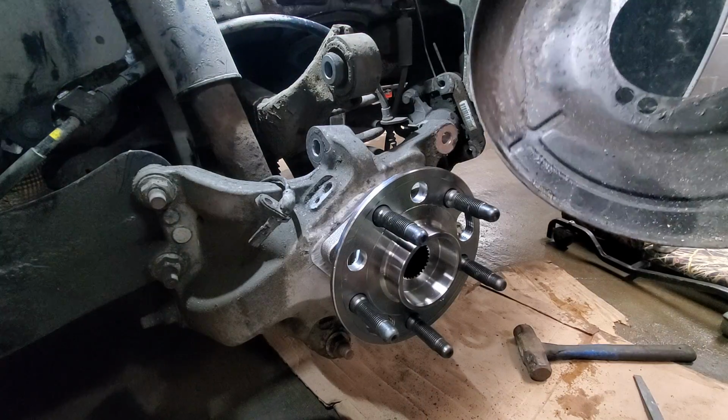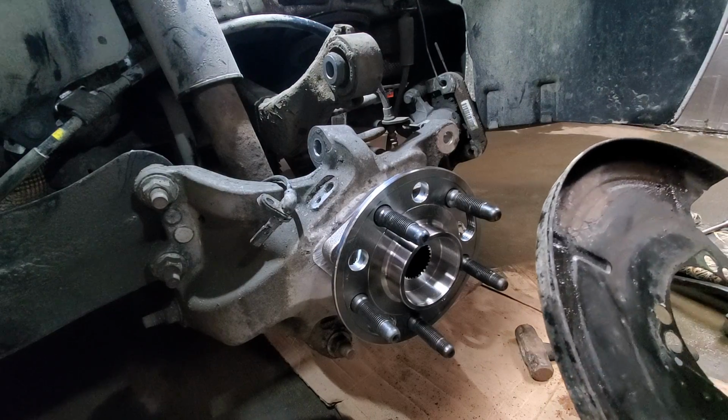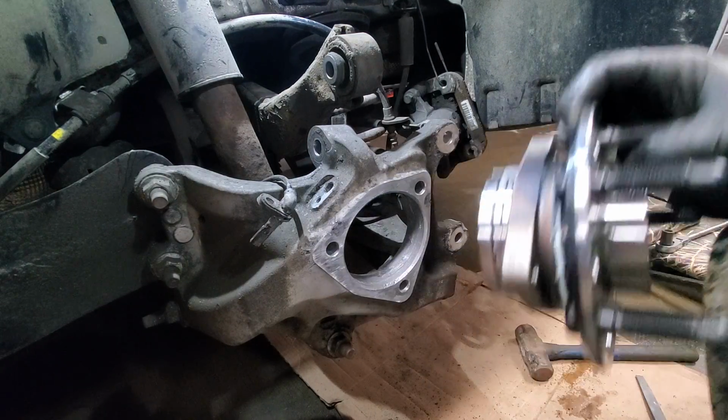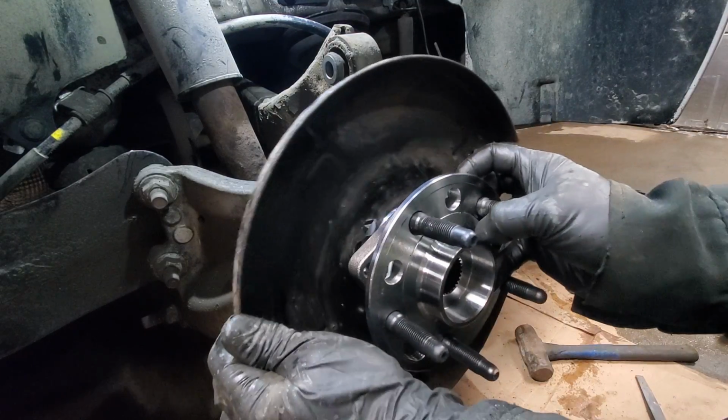So the dust shield also needs some cleaning, so we'll wash it with the brake clean and put it on. Right, so we'll remove this one more time. We'll just put this on like that.